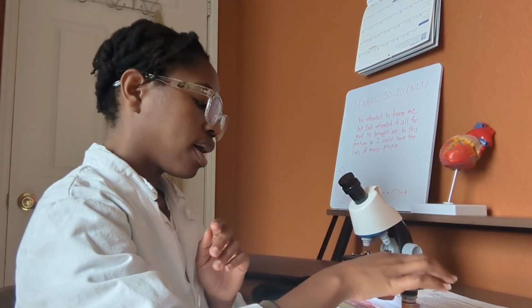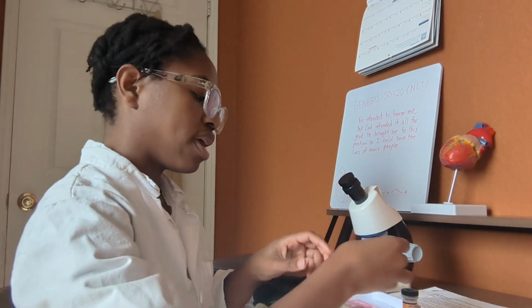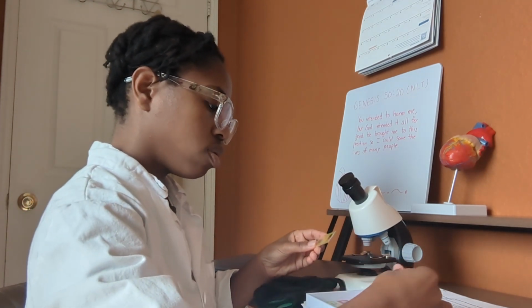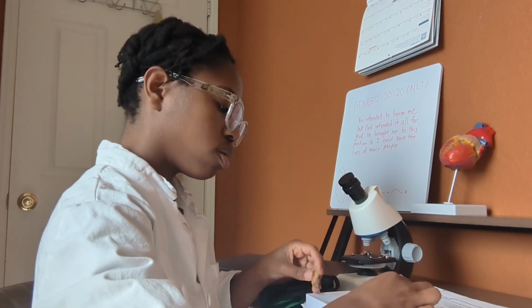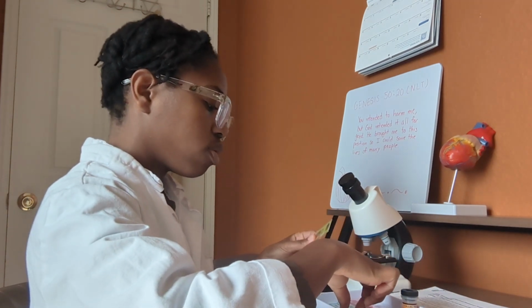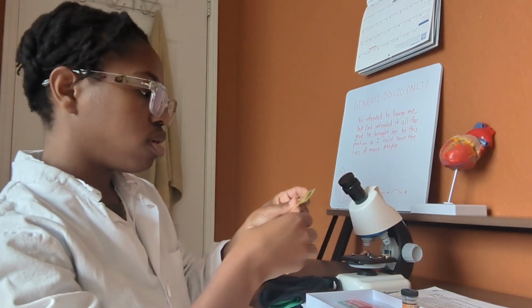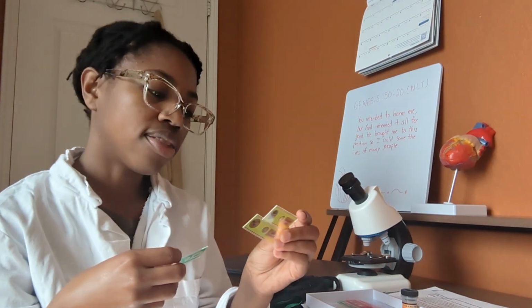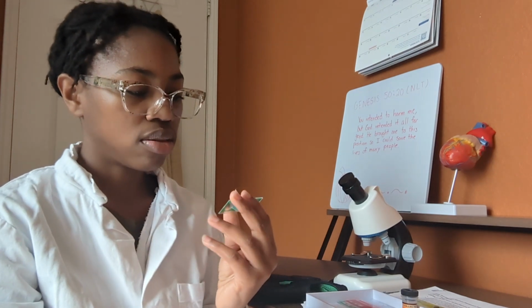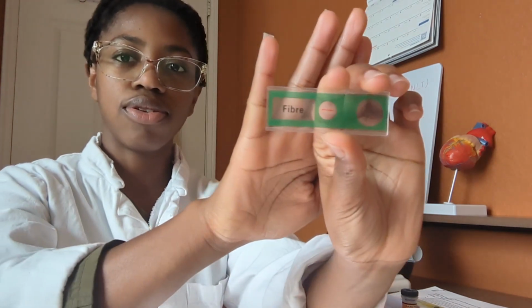I'm trying to think what will kind of mimic this well. I know for the plant cells, I can probably do, let's see. I have quite a few. Oh, this one will probably be the best. Because I have dandelion fuzz, I have lily pollen, but I think this fiber of the plant might be a good one to use.